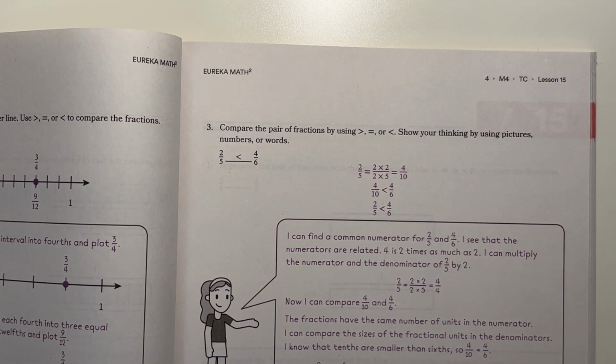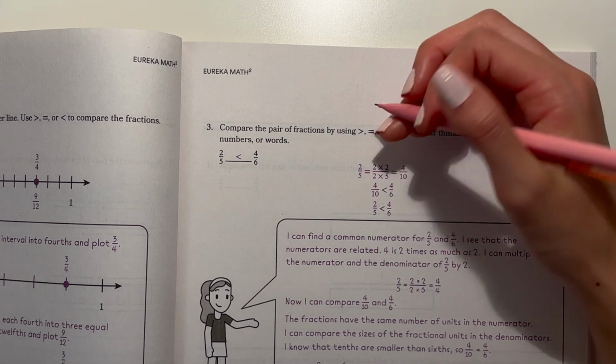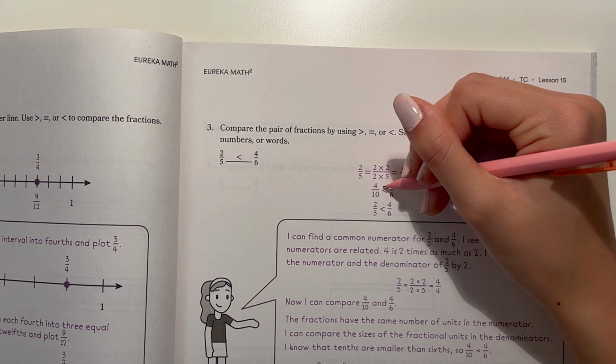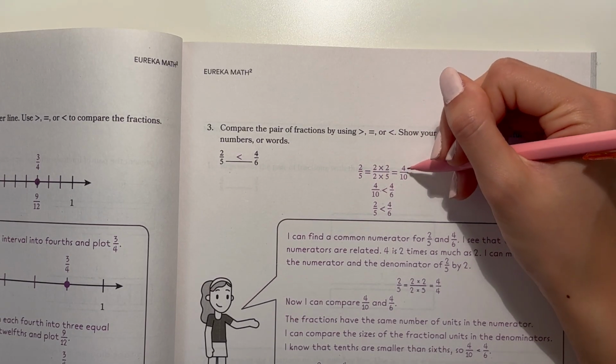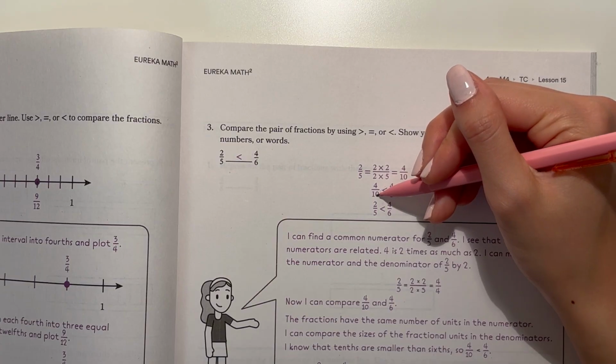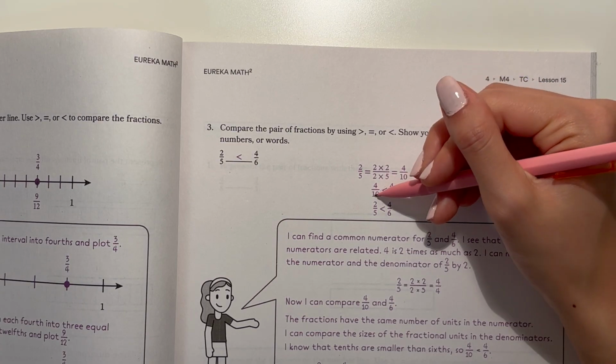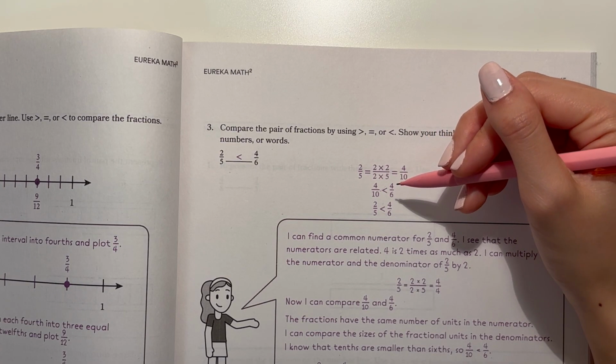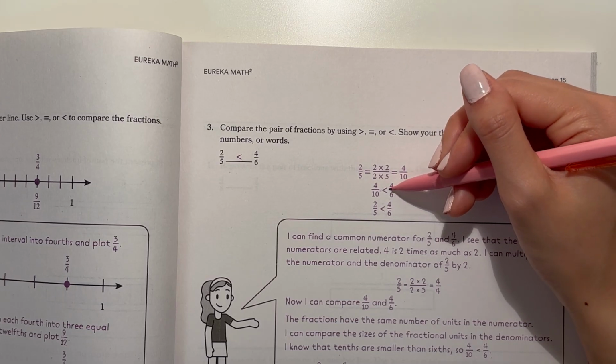Number 3, compare the pair of fractions by using greater than, equal to, or less than. Share your thinking by using pictures, numbers, or words. So 2/5 equals 2 times 2 over 2 times 5, which is 4/10, which is less than 4/6, because our numerator is the same, but our denominator, 10, is greater than 6, which means 10 is separated into more pieces, so 4/6 is greater.